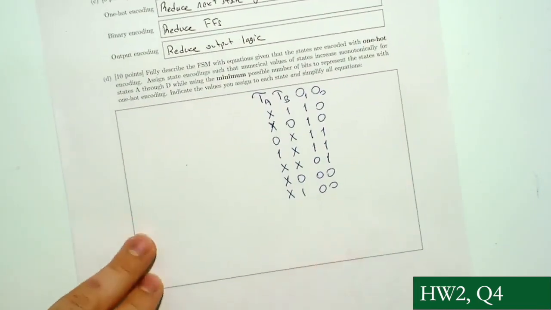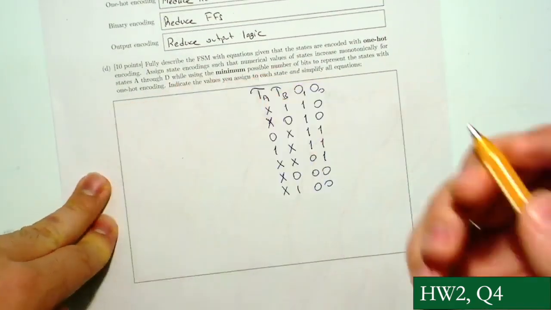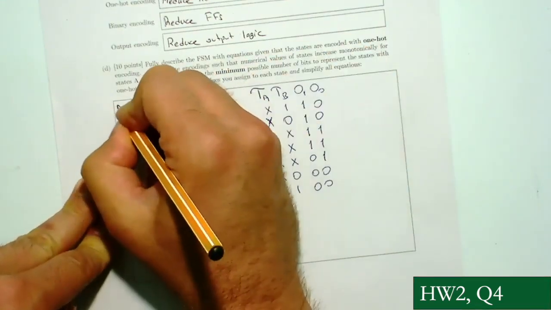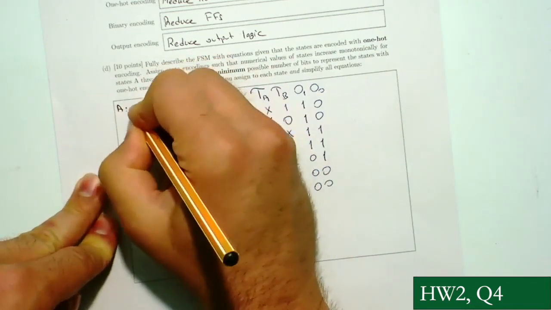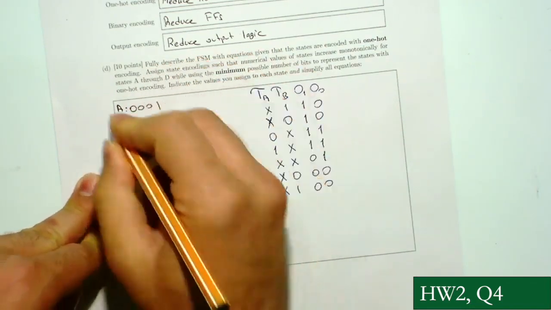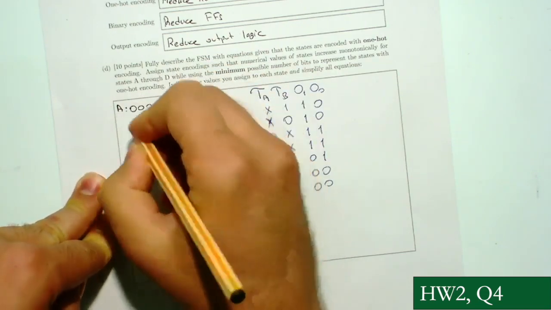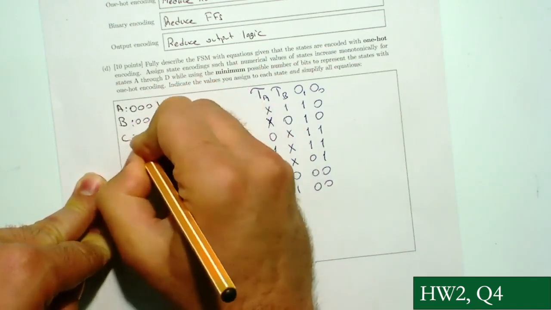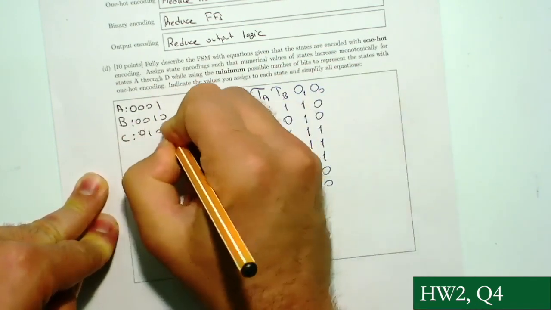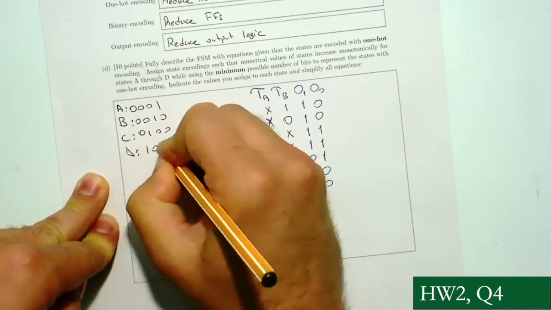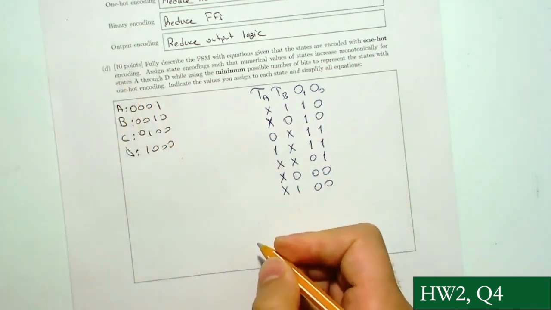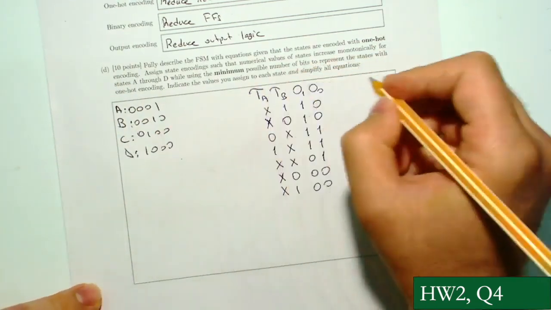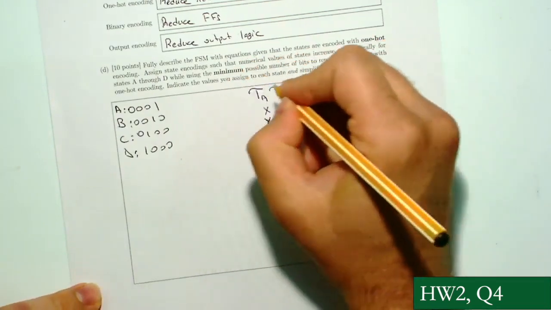For the one-hot encoding, I'm going to try to represent each state using a single bit. Then this means that I'm going to write it like that. So for example, I can represent A with the least significant bit, B as follows, C, and D. All right. So then every state is represented by a single bit. I'm going to put that into the table that I've written here.